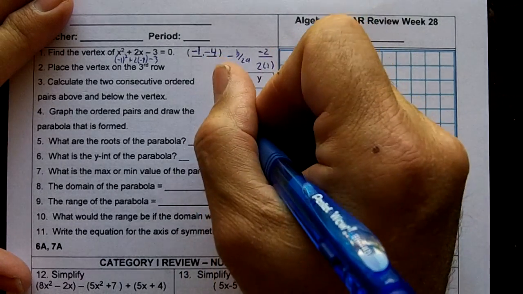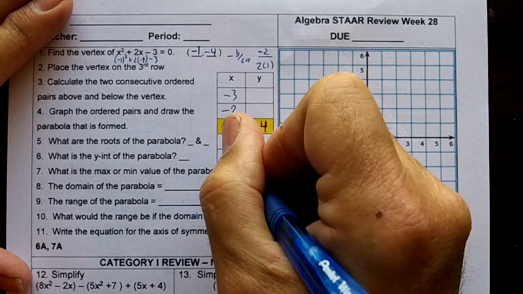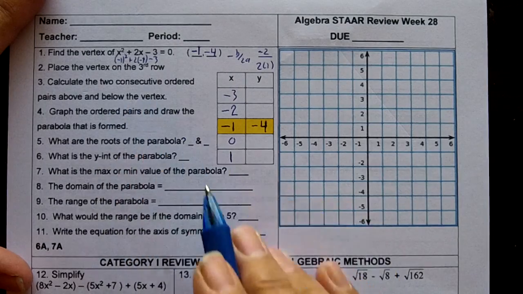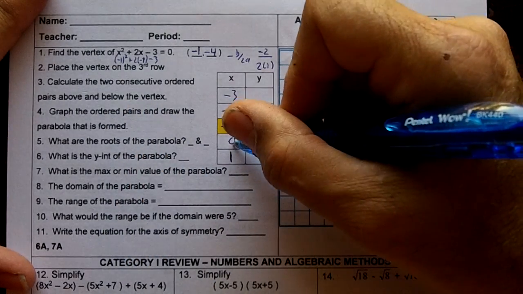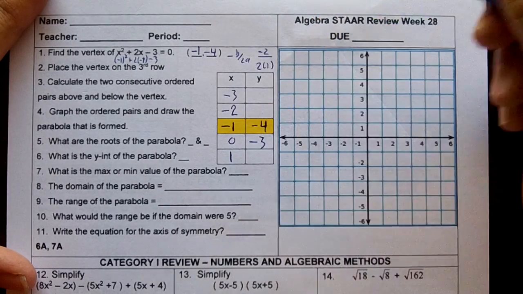Now then, I'm going to do two numbers below it, which is negative 2 and negative 3, and two numbers above it, 0 and 1. Calculate the two consecutive ordered pairs above and below the vertex. I know if I put 0 in, I'll get negative 3. So this is going to be negative 3.